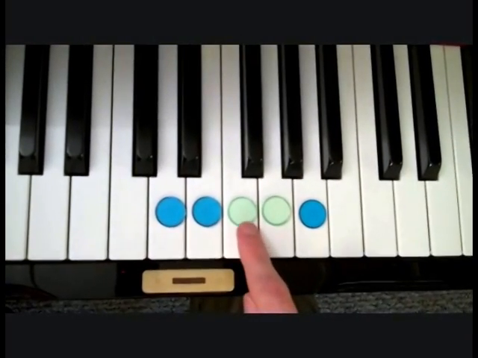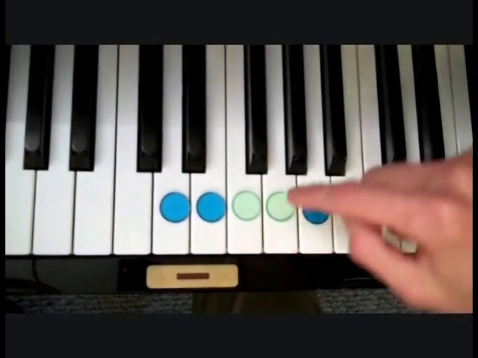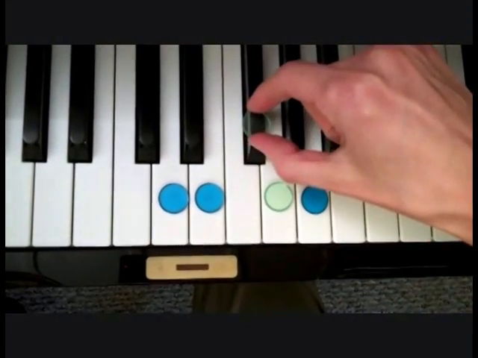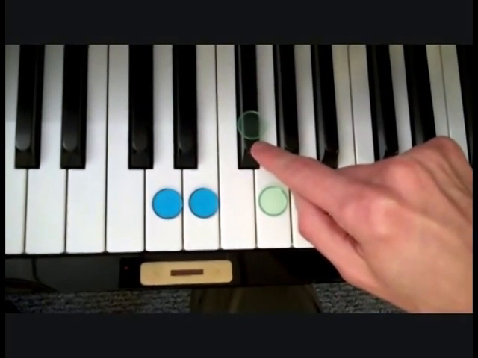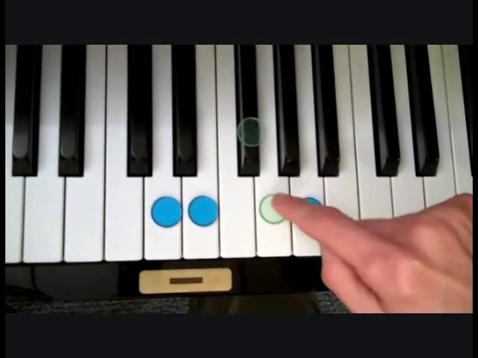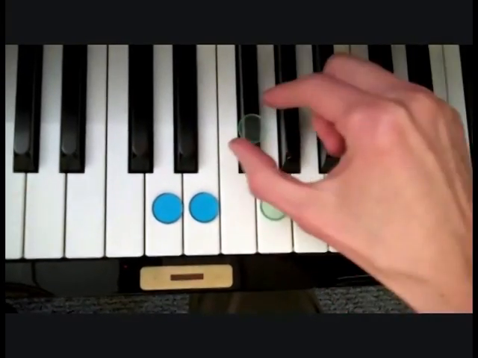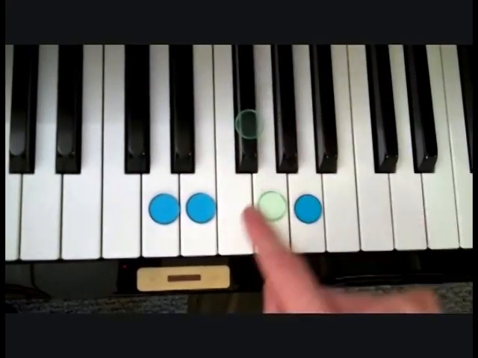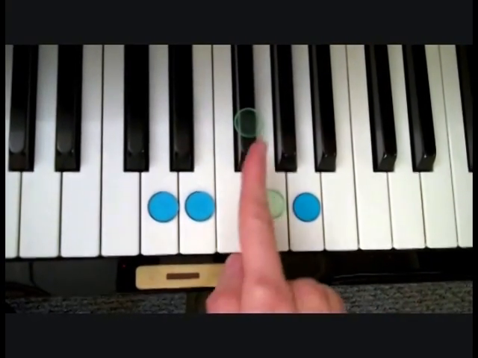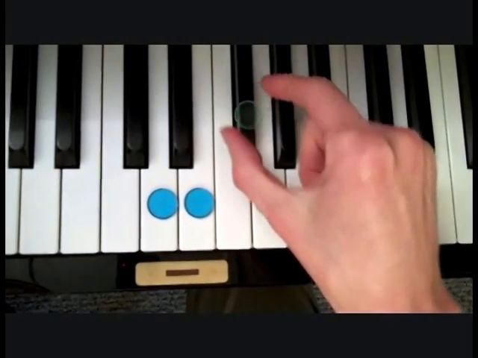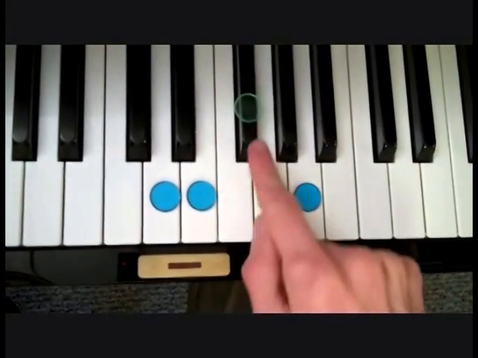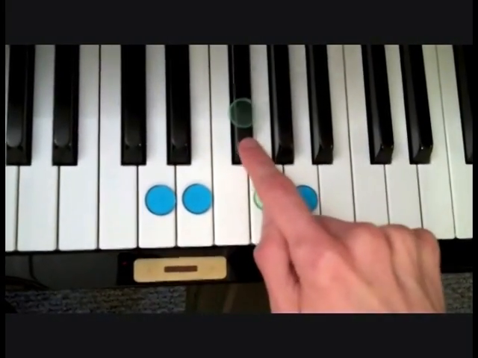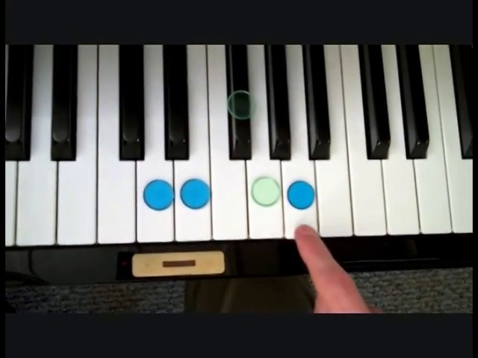Well, there is a way to make mi happy again. We could give mi a bunk bed above fa. If we move mi up to this black key, then mi and fa can be happy again. This note we call F, but if we move it up to here, we call it an F sharp. Anytime we move to the right on the piano by a half step, we call that a sharp. So now the letter names of these notes would be D, E, F sharp, G, A.